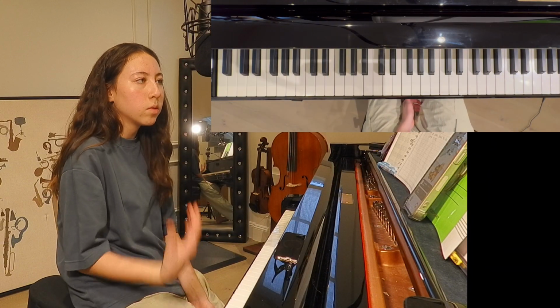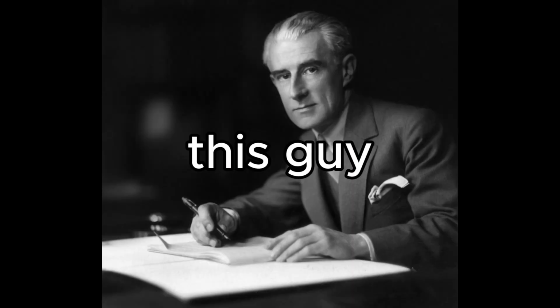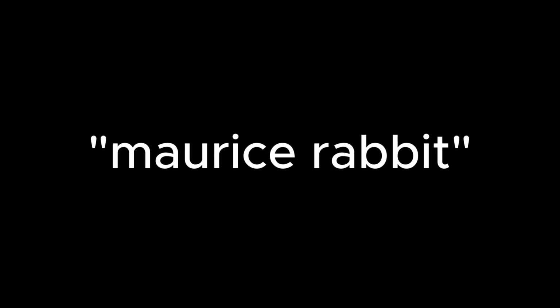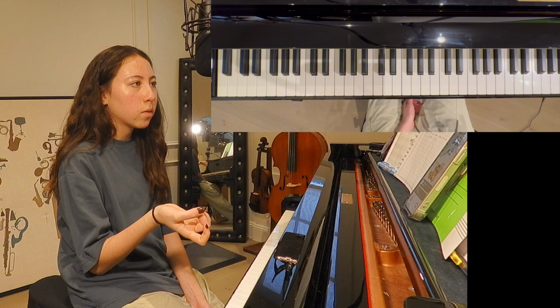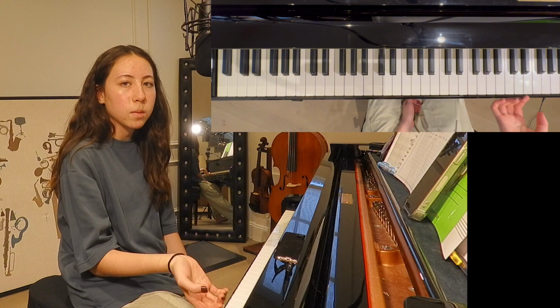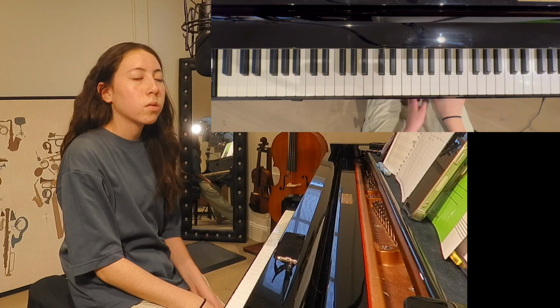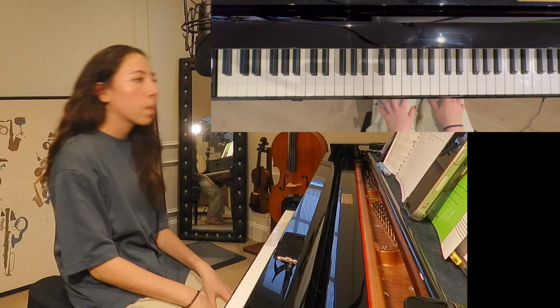Composers such as Debussy, Maurice Ravel, Rachmaninoff, those people influenced jazz and pop a lot. So now we can try to use 7 chords instead of just triads.